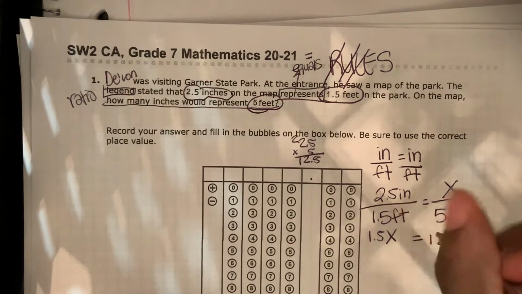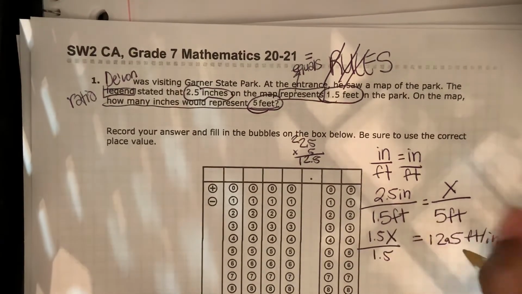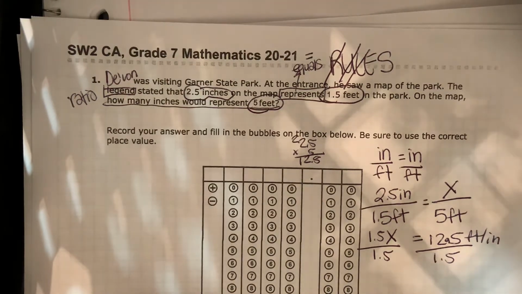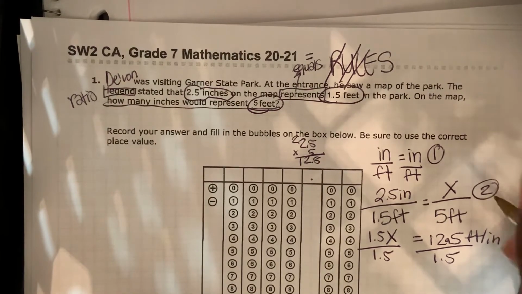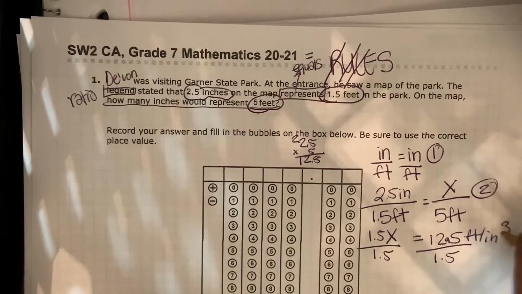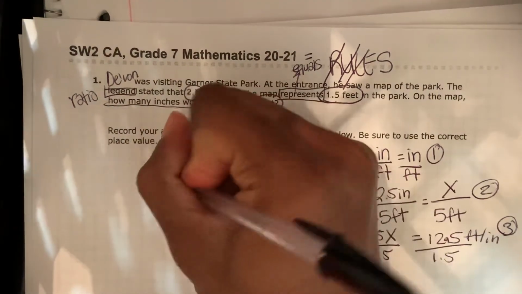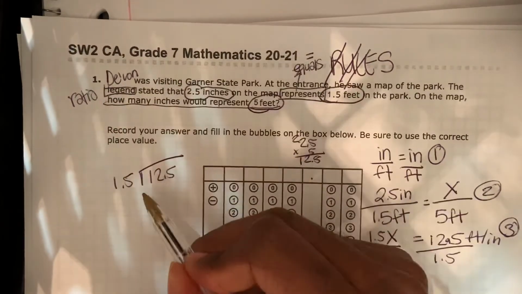Now, we're going to divide both sides by 1.5. So it's going to be 3 steps: formula, set up, evaluate, and then we're going to do the butterfly method. I guess there's going to be a 4th step, which is, after we evaluate, 12.5 divided by 1.5. I'm going to do that right here. So 12.5 divided by 1.5. Okay, what's it going to be equal to?